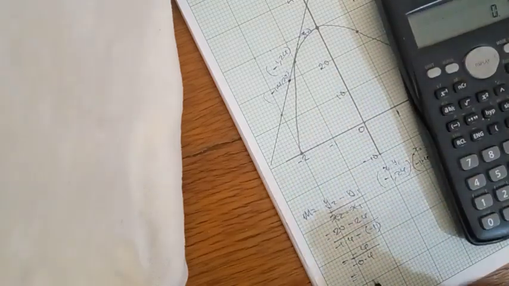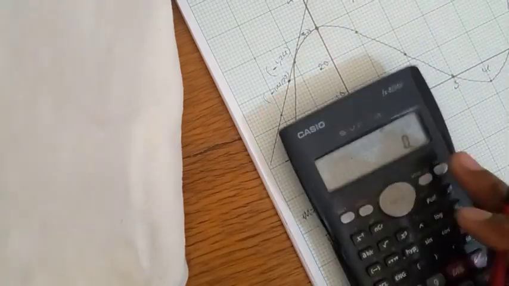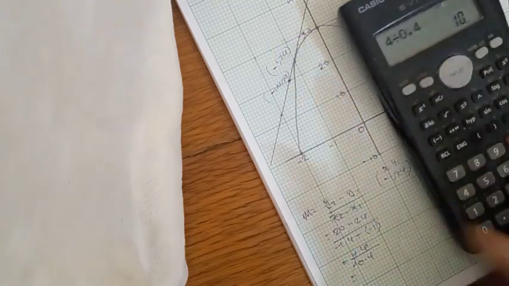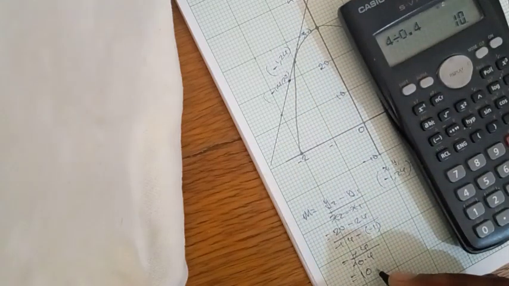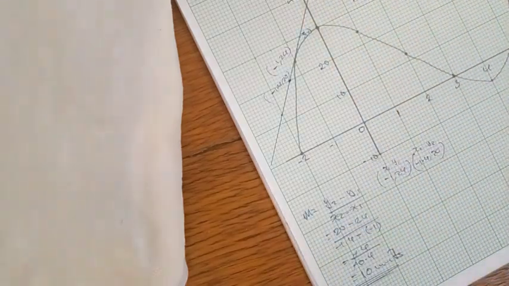Negative into negative is positive, so we know that these will divide each other and we have a positive. So we are just going to say what is 4 divided by 0.4, which is 10. Okay, so we have 10. So our gradient is 10 units. That's our gradient. We are done. We have found our gradient and we get 2 marks.